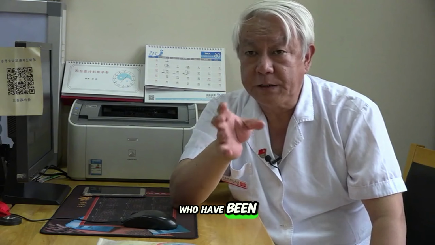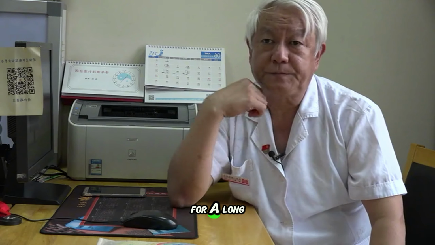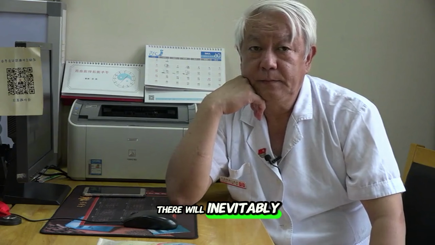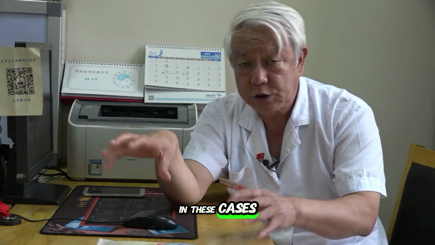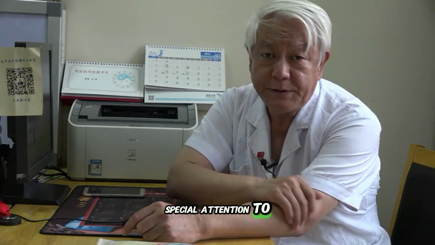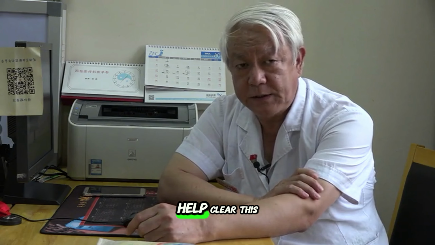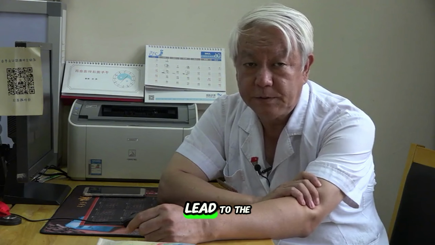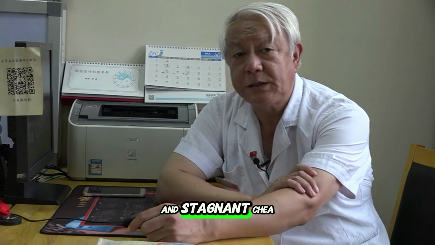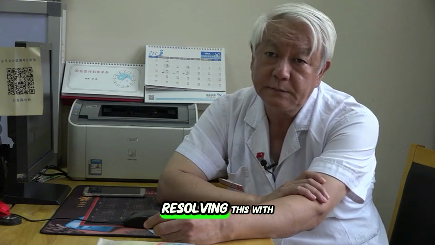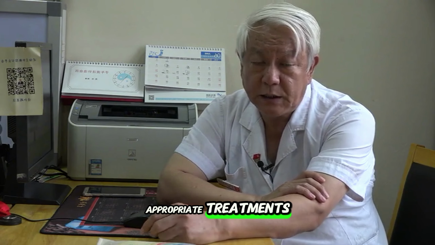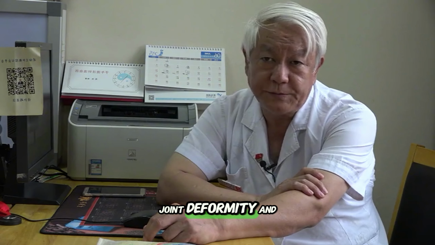For patients who have been suffering from knee osteoarthritis for a long time, there will inevitably be stagnation in the meridians. In these cases, we must pay special attention to using blood-moving and qi-regulating herbal formulas to help clear this congestion. Chronic cases often lead to the buildup of phlegm and stagnant qi, so we focus on resolving this with appropriate treatments.